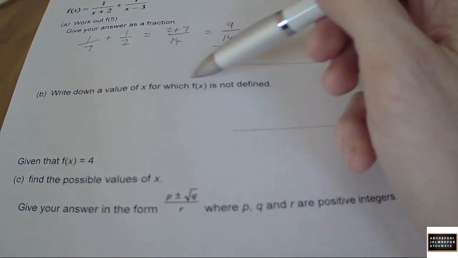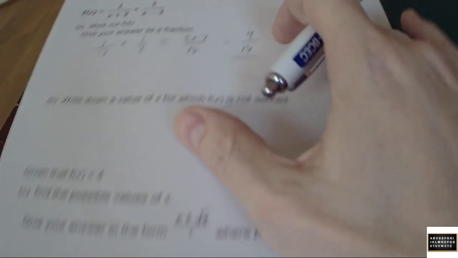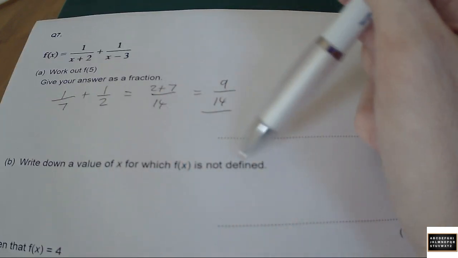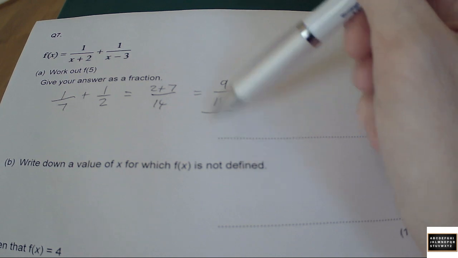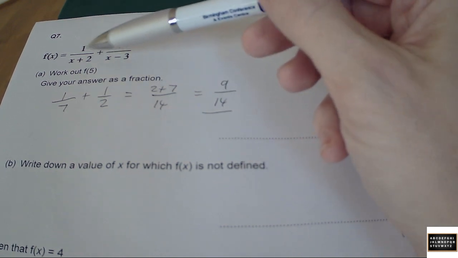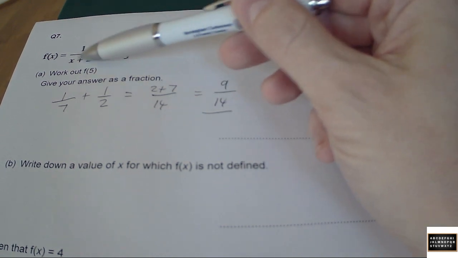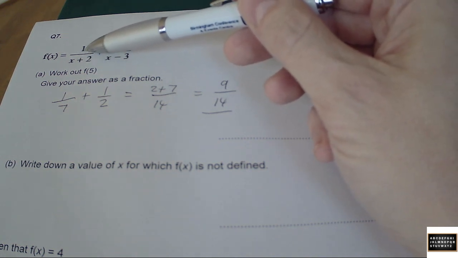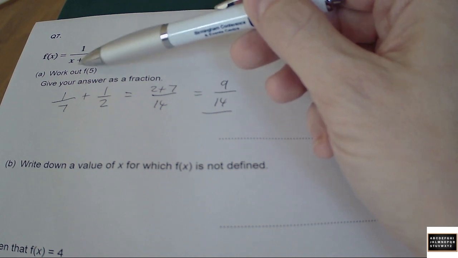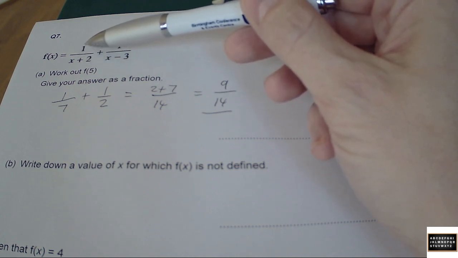Write down a value of x for which f of x is not defined. That's a question that is pushing against the very boundaries of what the schema learning asks you to study. Basically, what it's asking for is when will these fractions be difficult for you to calculate? Now, you will not have known this, but dividing anything by 0 is impossible to do.